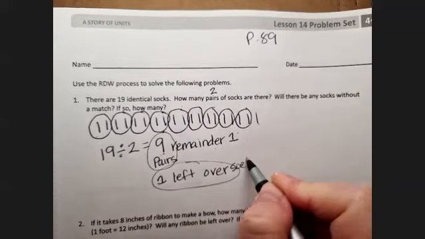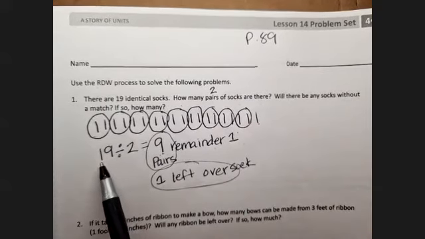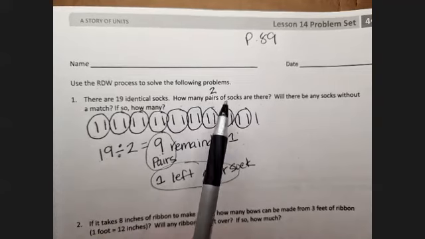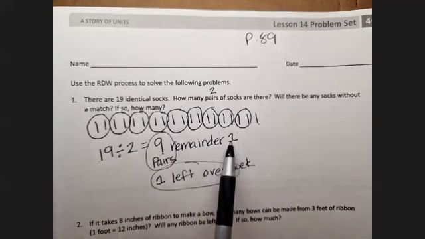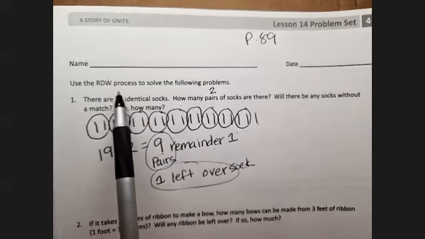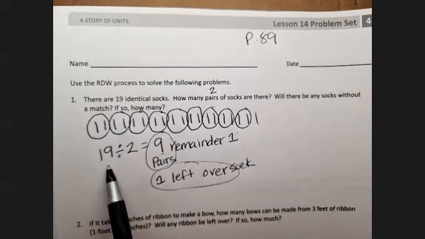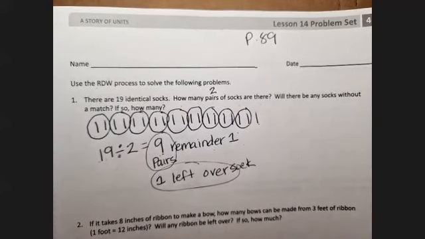I'm gonna write the word socks. Remember, we're talking about socks. So our number sentence was 19 divided by 2. It gave us the 9 pairs with a remainder of 1 or 1 leftover sock. So we read the problem, we drew out the problem, and then we even wrote a number sentence to go along with it. So remember, at any point you can pause and stop the video so you can take your notes.